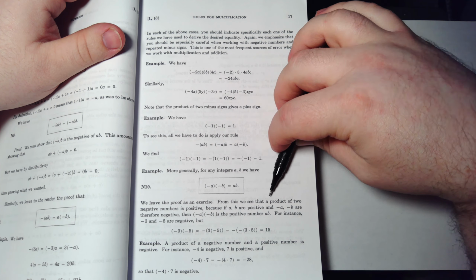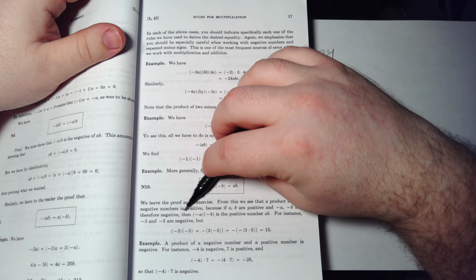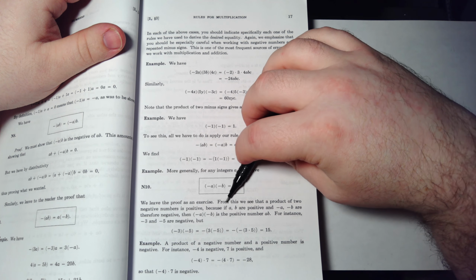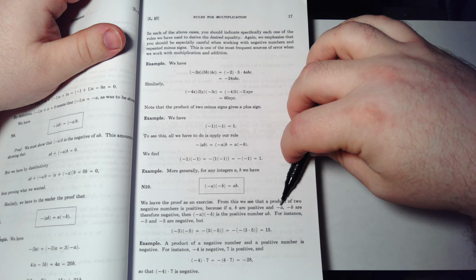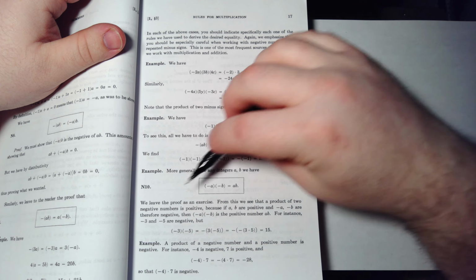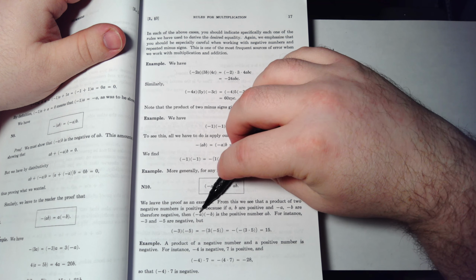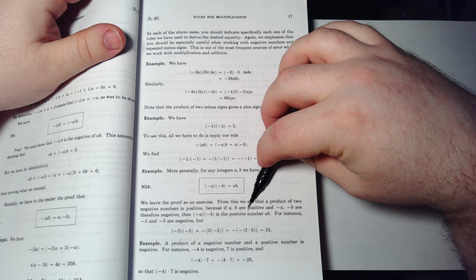From this, we see that a product of two negative numbers is positive, because if a, b are positive, and -a, -b are therefore negative, then (-a)(-b) is the positive ab.